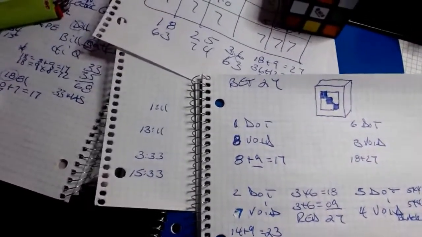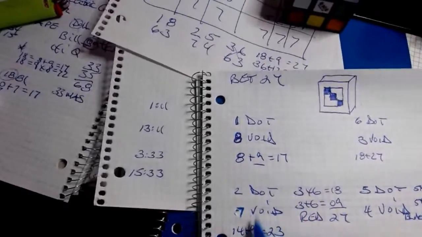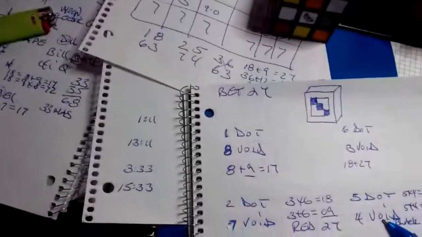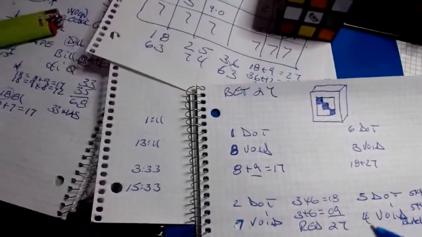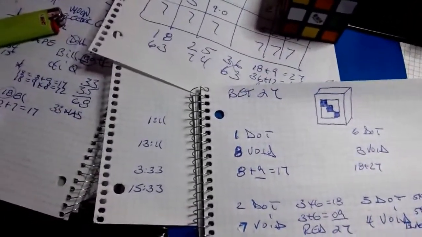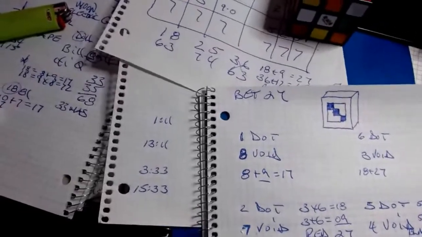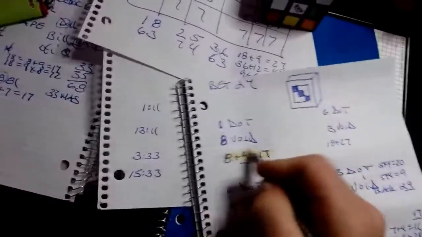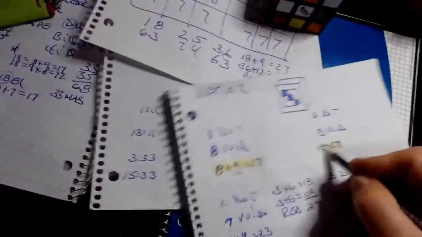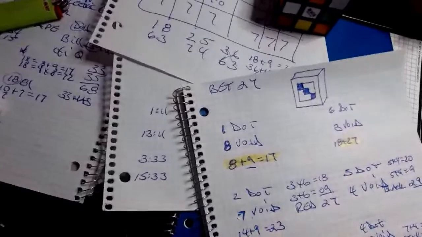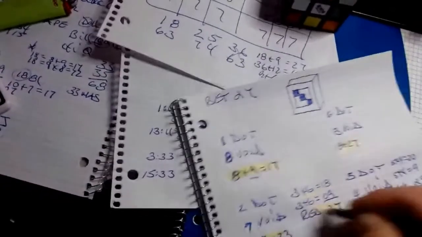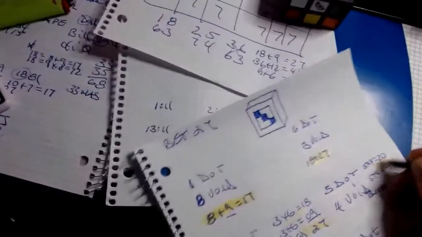Where else did we have to do? 3 times we did that. This was done over here, 5 and 4. We did it over here. So let me see what we've done so far. We did this, and we did this, and we did this.